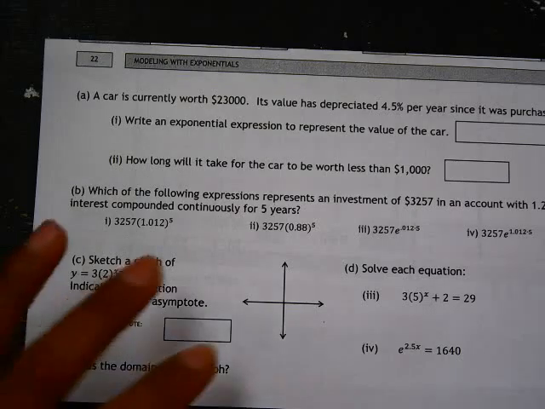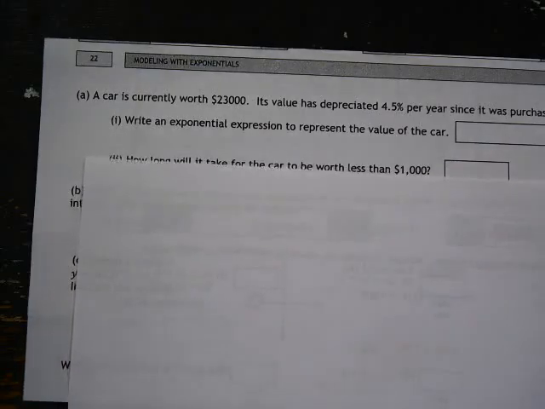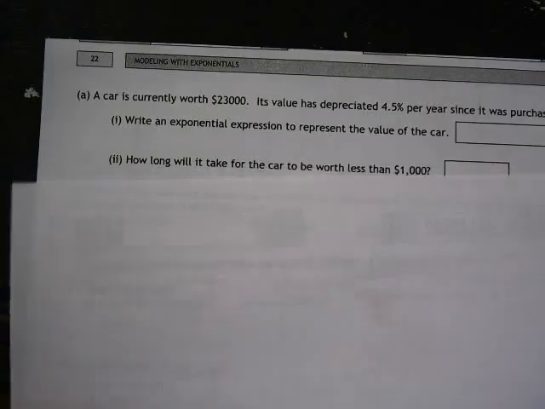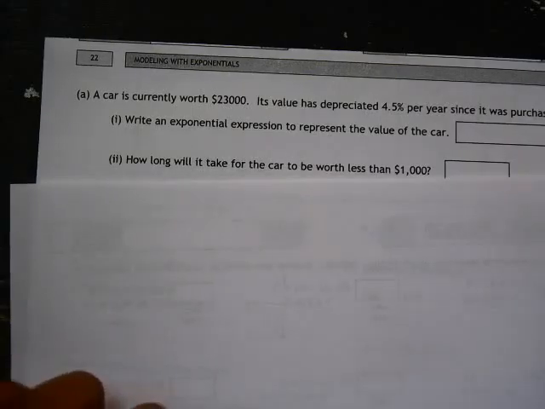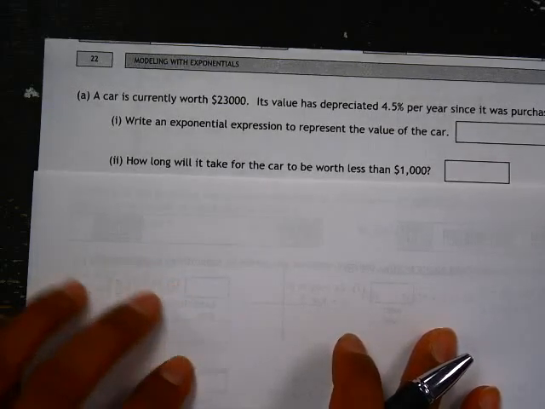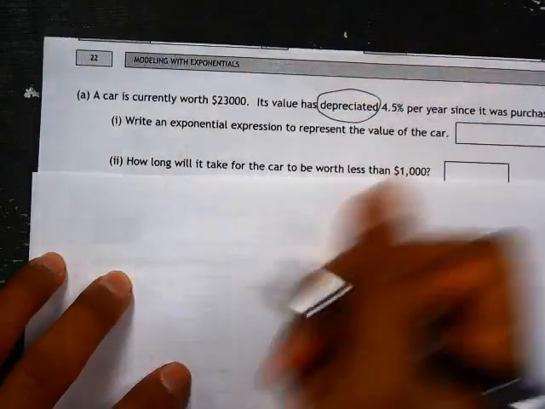This is the practice quiz for concept 22. Let's go ahead and take a look at the first problem. A car is currently worth $23,000 and its value has depreciated 4.5% per year. Depreciated means to decrease in value.